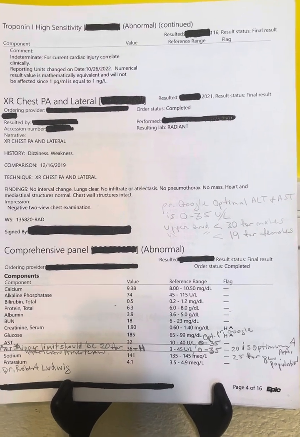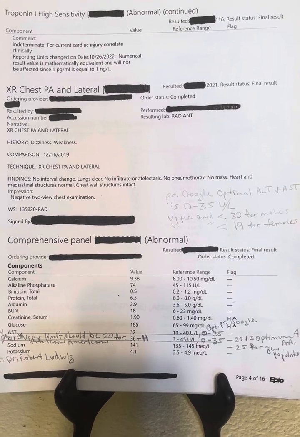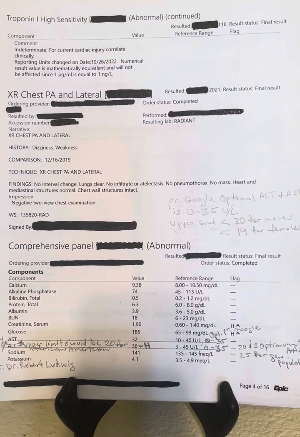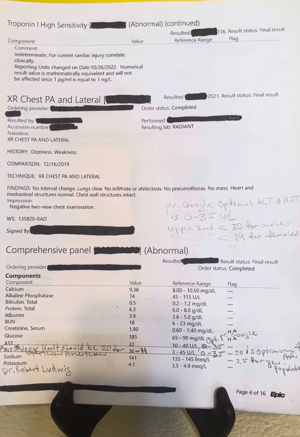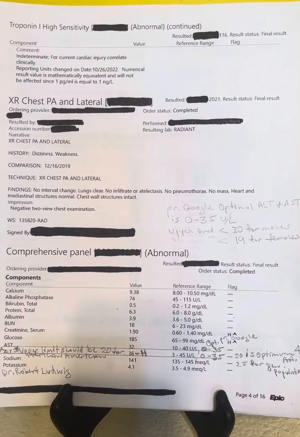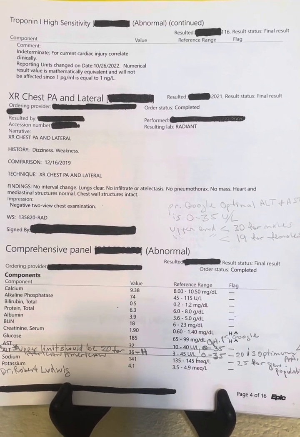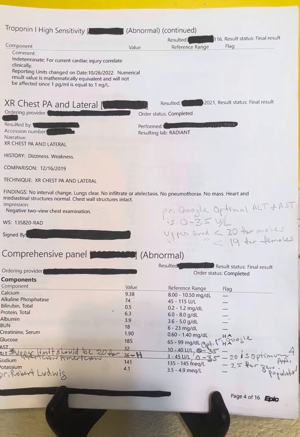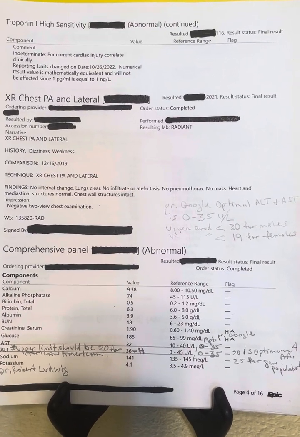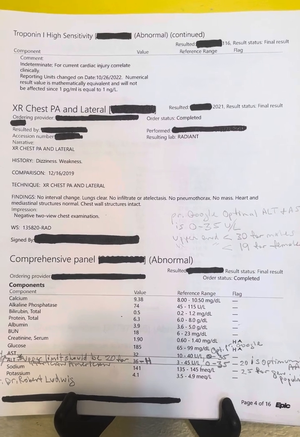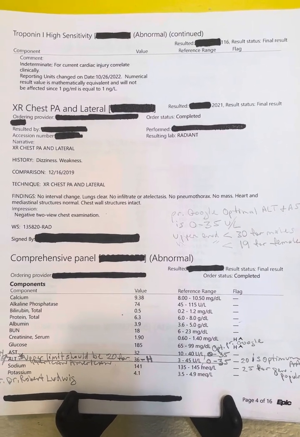But on this lab slip, it gives no detail nor differential with respect to what the value should be based on gender, nor based on ethnicity, as Dr. Lustig pointed out. In his opinion, the upper limit should be 20 for African Americans.